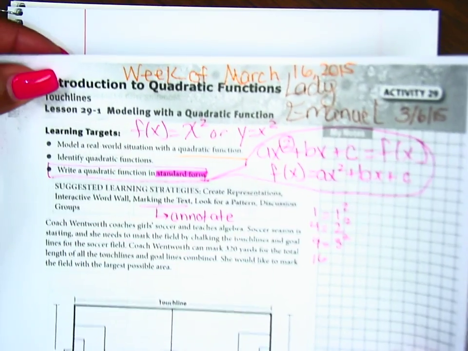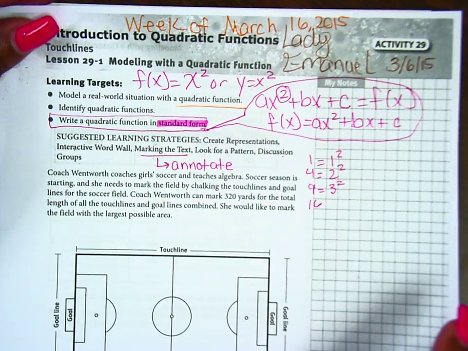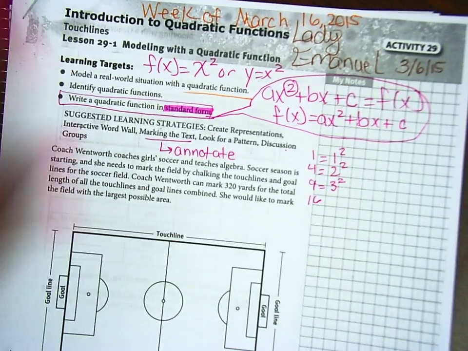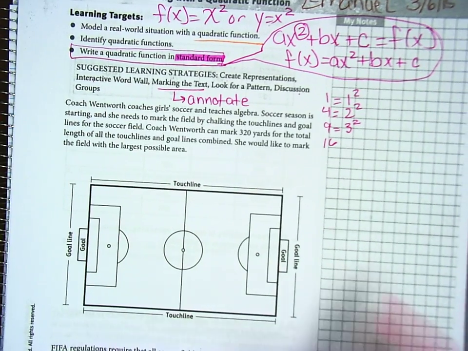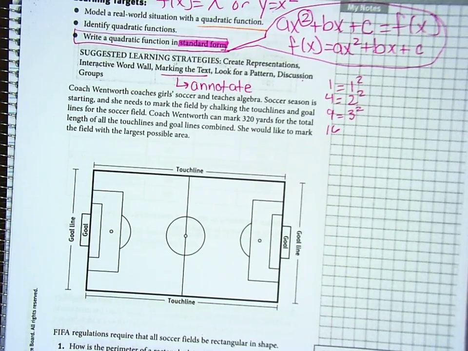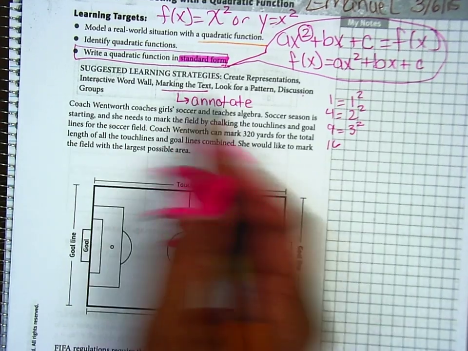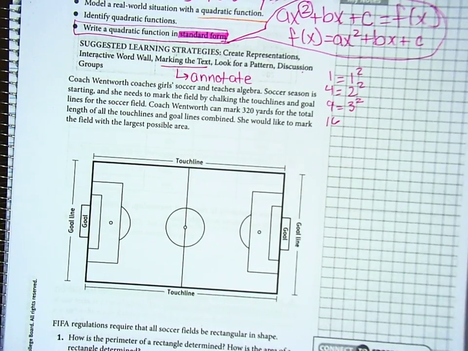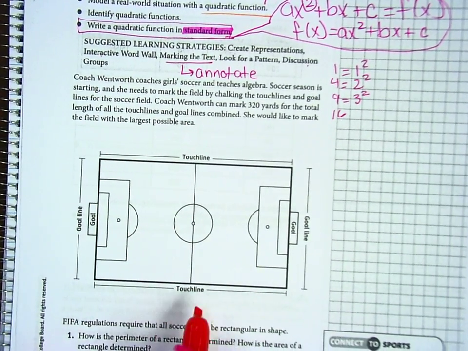This packet right here is for March 16, 2015, not for the whole week, for around about 2 days. You're to read it, annotate, and answer the questions. I'm not going to necessarily read through it all, I'm just going to point out some things to you.